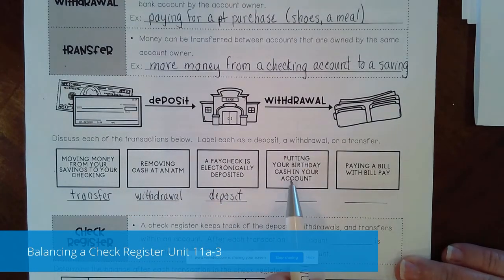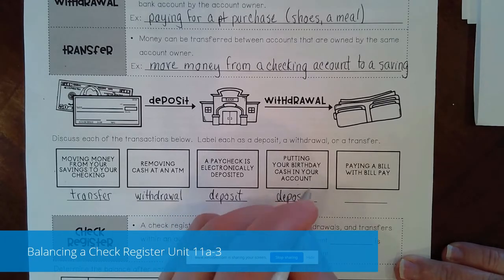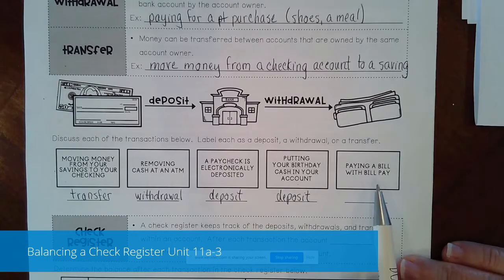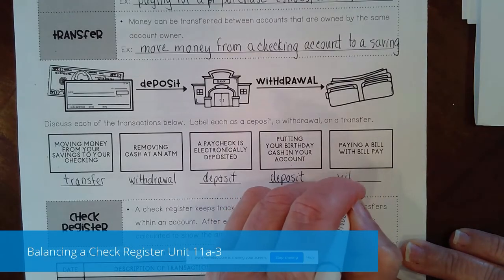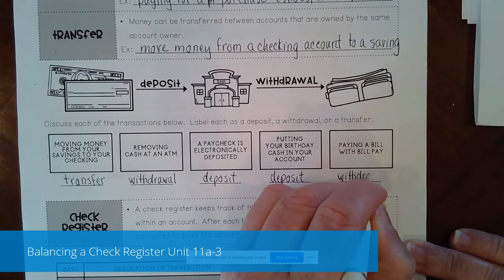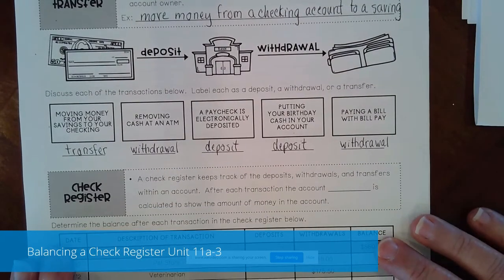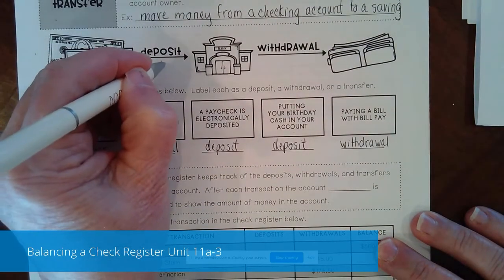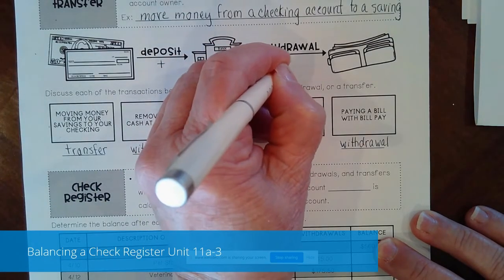Putting your birthday cash in your account. Well, again, that's putting cash in, so that is a deposit. And the last one is paying a bill with bill pay. So if we're going to pay it, it's going to come out of our account. That would be a withdrawal. Okay, again, deposit is where you're putting it in, it's adding to what you have, and withdrawal is taking it out of what you have.